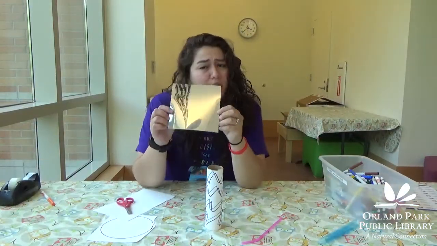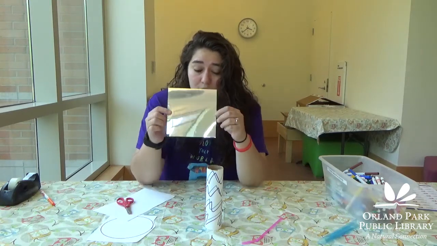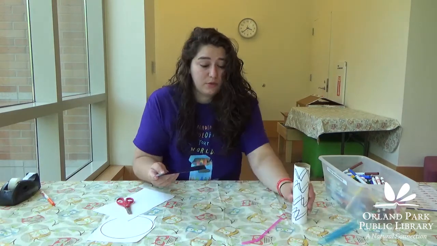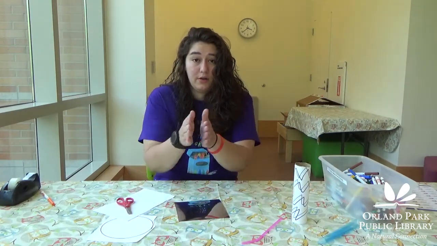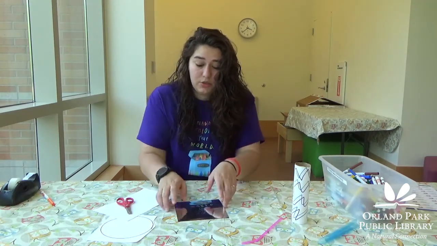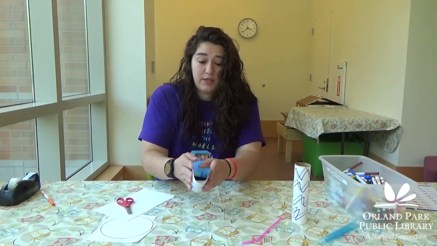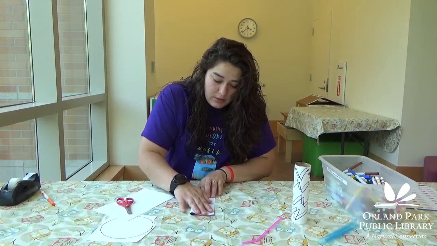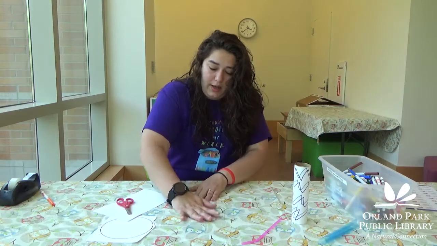Okay, so now that we have the plastic off of our shiny mirror, the next thing we're going to do is some folding. So I'm going to move this out of the way. We have to start by folding our mirror in half, and then we are going to make it into a triangle. So the first thing is fold mirror side up so that it is folded right in half.